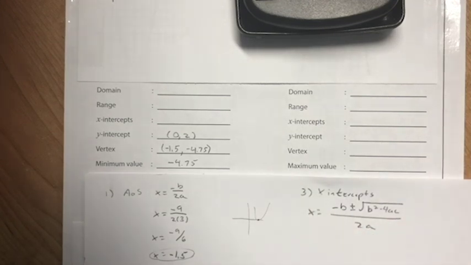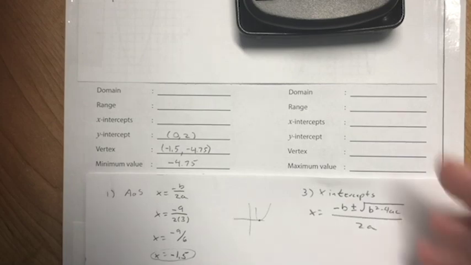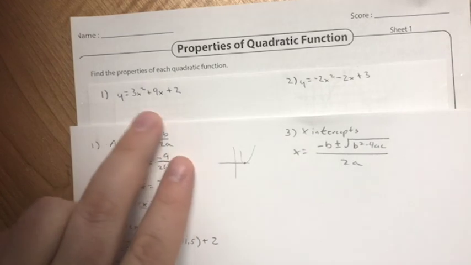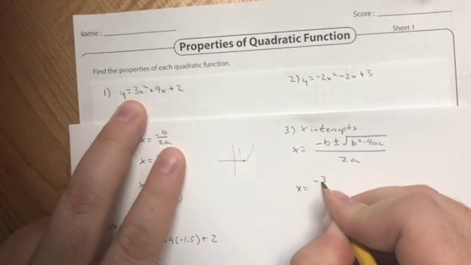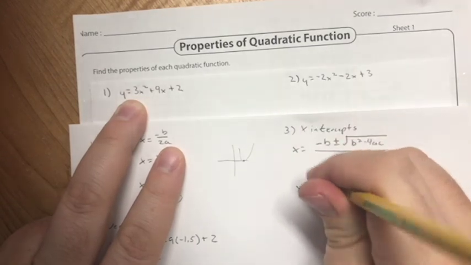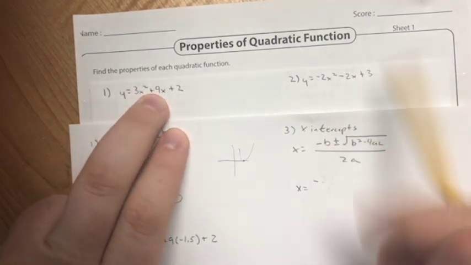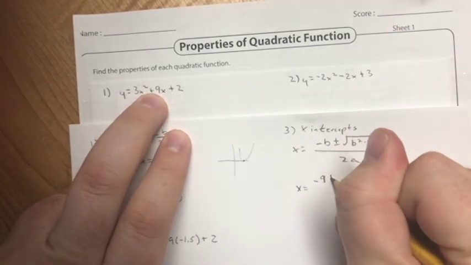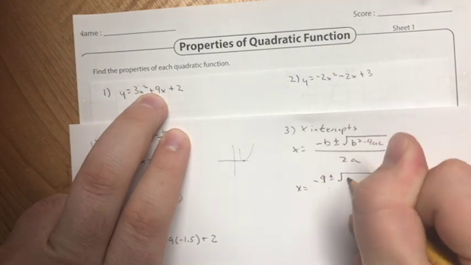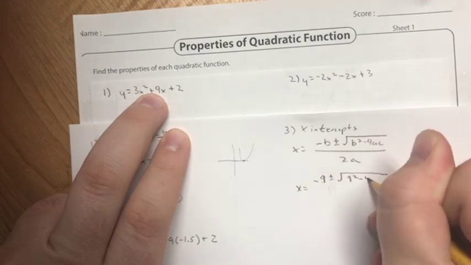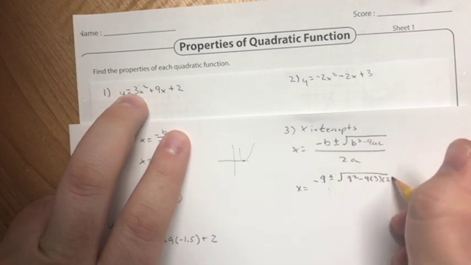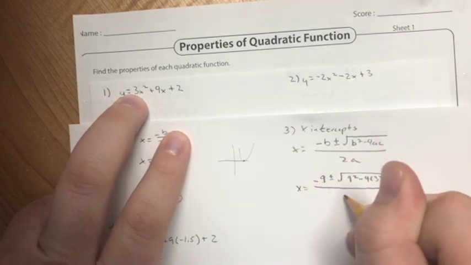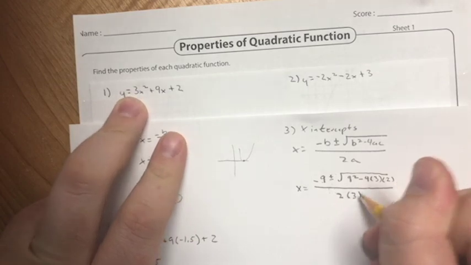Now it's just a matter of plugging in my coefficients that I have right here. So I'm going to say x is equal to negative 9 plus or minus the square root of 9 squared minus 4 times 3 times 2, all of this over 2 times 3.